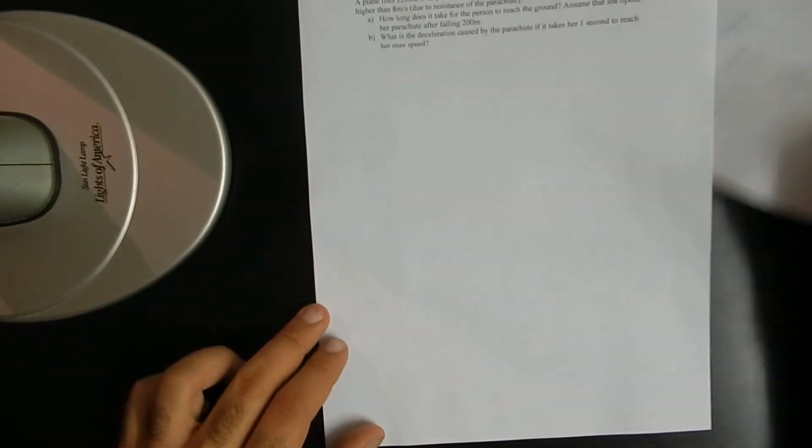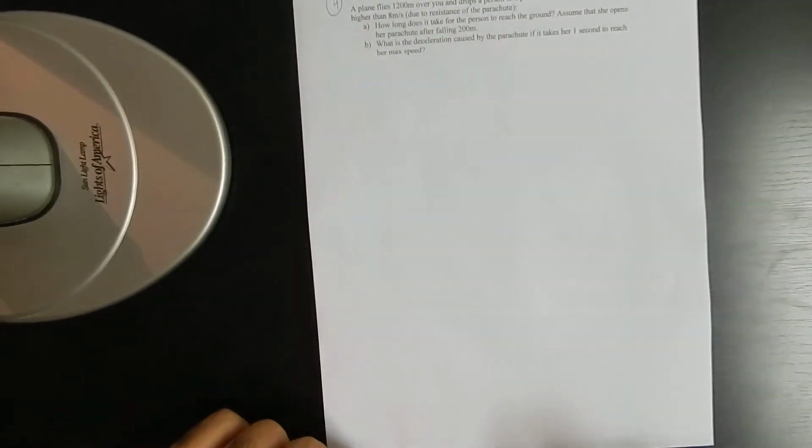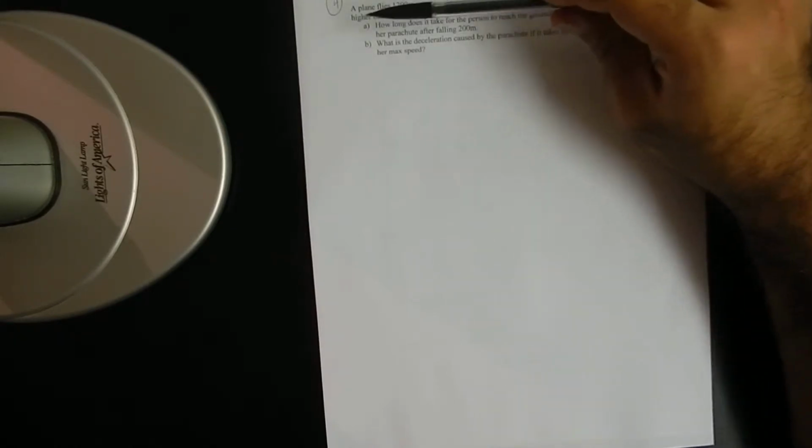So here it is, problem number 4. This one's going to be a bit longer because there's a few things that we need to take note of. So I'm just going to read the question. A plane flies at 1,200 meters over you and drops a person in a parachute. If her velocity cannot be higher than 8 meters per second due to the resistance of the parachute, A, how long does it take for the person to reach the ground? Assume that she opens her parachute after falling 200 meters. And B, what is the deceleration caused by the parachute if it takes her 1 second to reach her max speed?